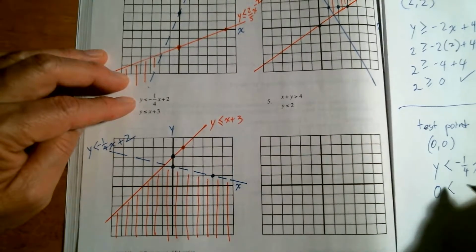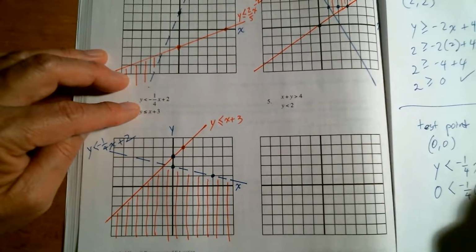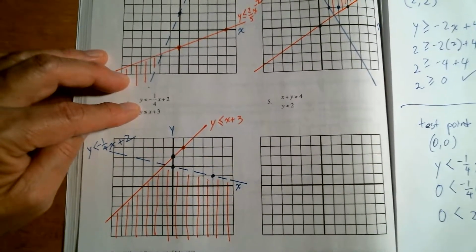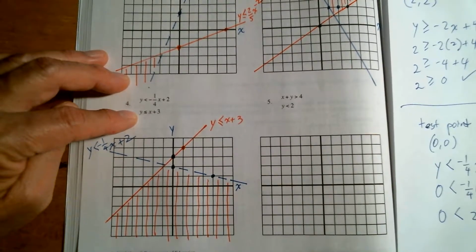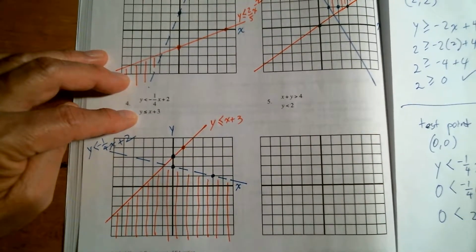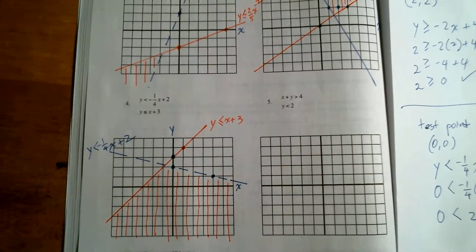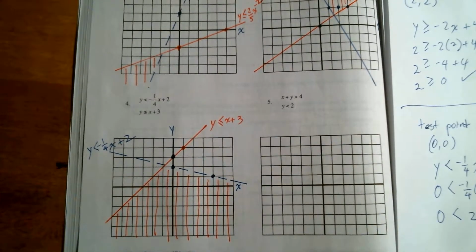Okay, 0 is less than negative 1/4 times 0 plus 2. 0 is less than, that turns to 0. It does check out for the first inequality. Let's check it out for the next one. y is less than or equal to x plus 3. The point is 0, 0. Substitute zeros in for the variables. And what do we have? 0 is less than or equal to 3. That is also a check.